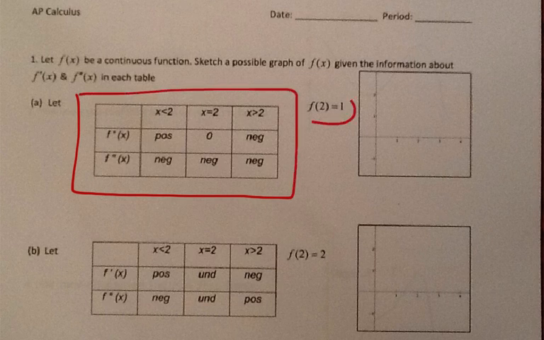and this information here. Now, f of 2 equals 1 actually tells us a point on the graph of f of x. F of x would have the point 2 for x, 1 for y. So we're always going to want to start with any given points. 2 for x, 1 for y. Plot that point there on the graph.